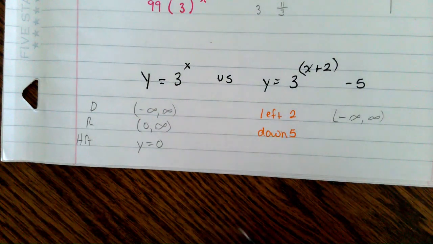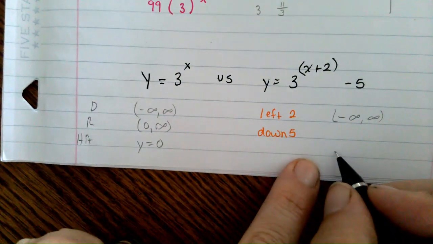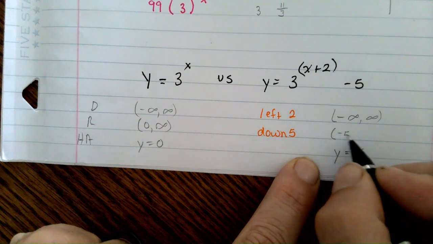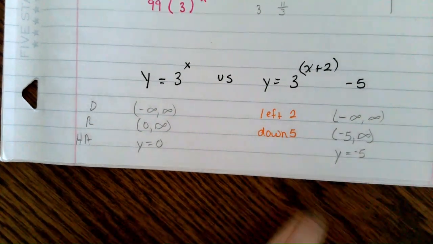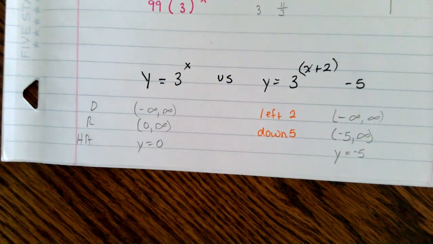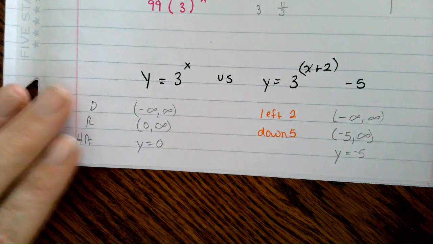But now we've moved it down 5. So these have to drop down 5. The horizontal asymptote is now at y equals negative 5, and our range is now negative 5 to infinity. So again, all those values still keep in mind, things like that. We can always, always, always use our HK shifts.